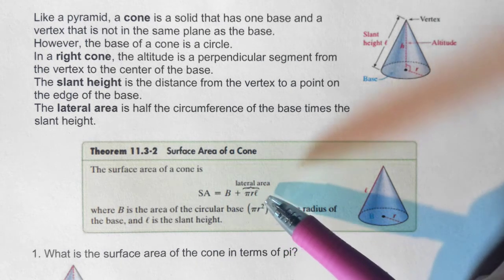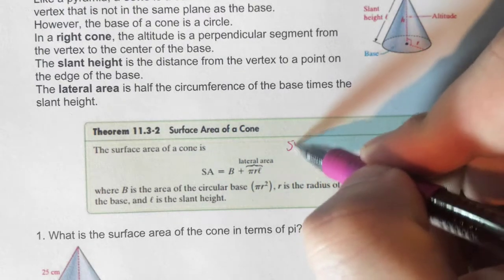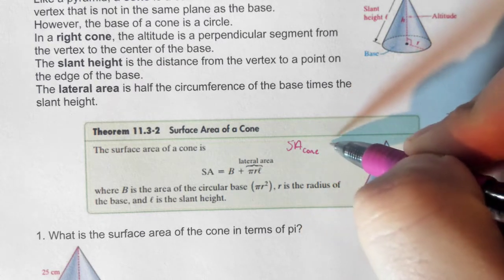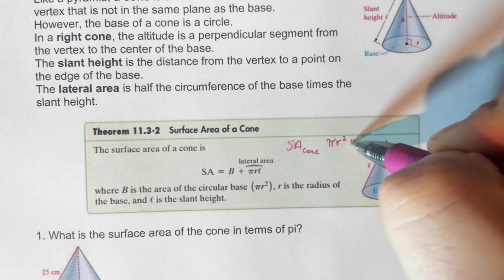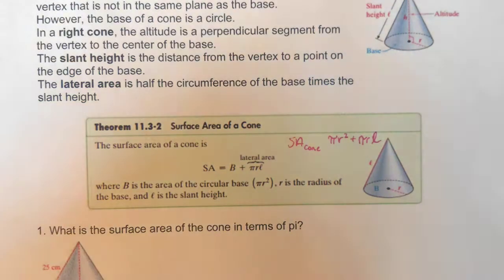Pi times radius times slant height. And then remember, the area of a circle is pi r squared. So I really just write it as surface area of a cone is pi r squared plus pi r L.